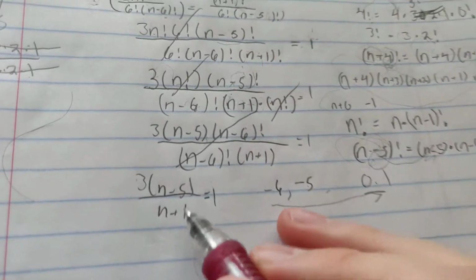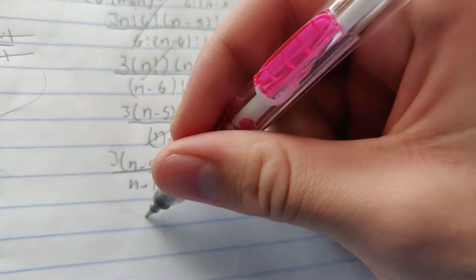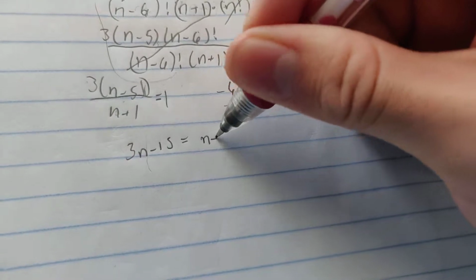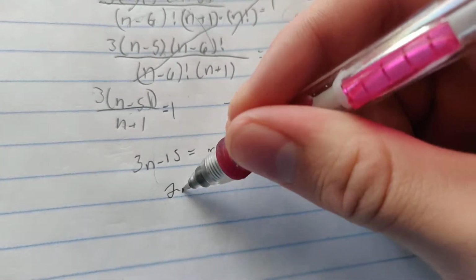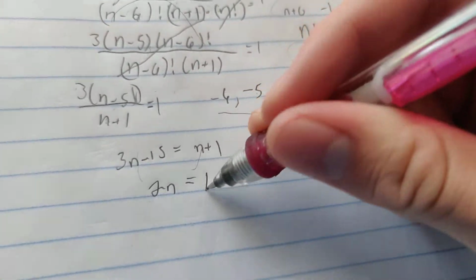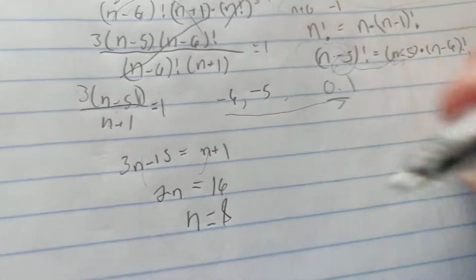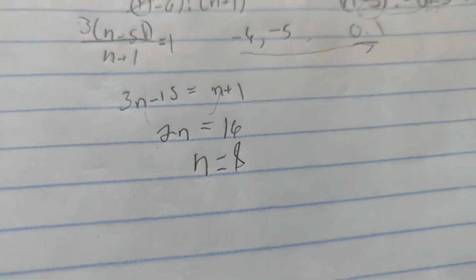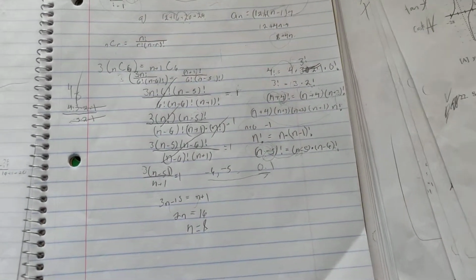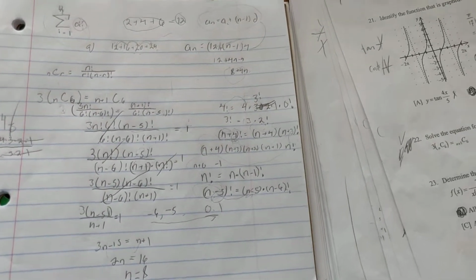Okay? So let's move this back over here, and let's distribute this in. So 3n minus 15 equals n plus 1. To solve algebraically, minus n, 2n plus 15, 16. Divide by 2, n equals 16. Okay. Does this make sense? I'm going to take a screenshot just in case you need it.